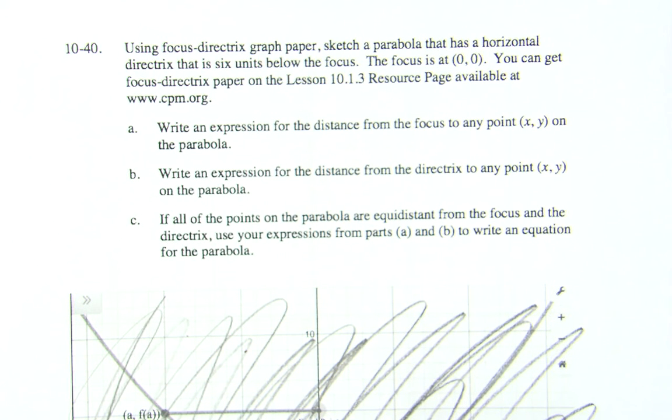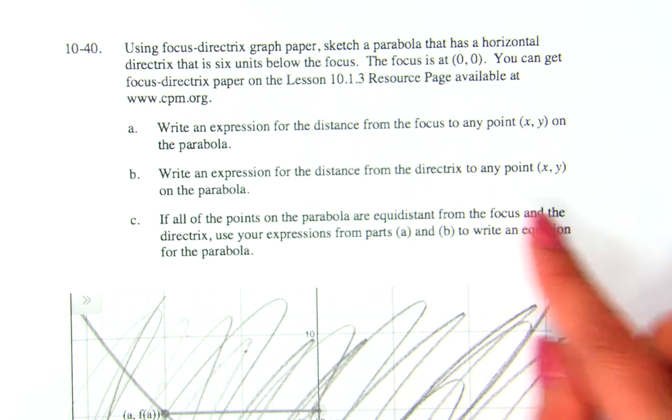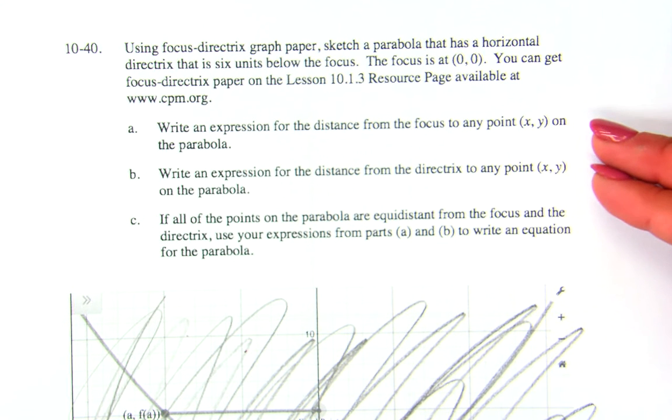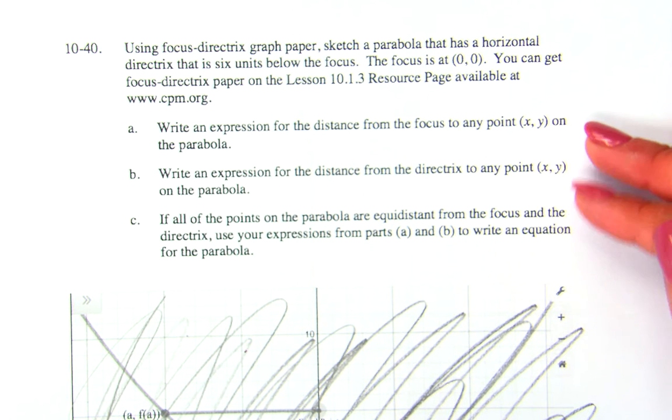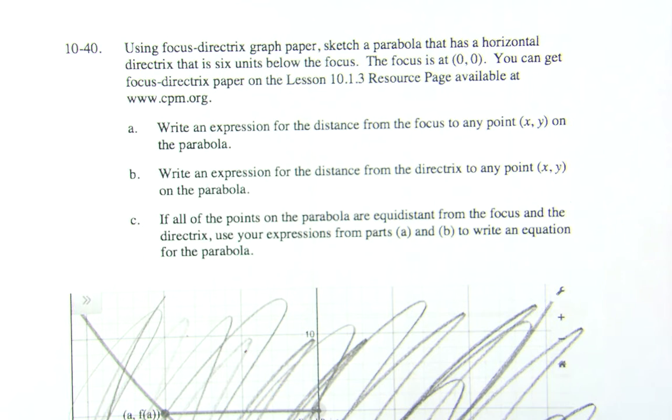And it says write an expression for the distance of the focus to any point x, y on the parabola. Write an expression for the distance from any point x, y on the parabola to the directrix. Those two should be easy to do. And then part C, I'm going to take a little bit of a different approach to actually solving it. It's actually my belief that it's kind of easier to do, but A and B should be pretty easy to at least visualize. So we're going to work this out.